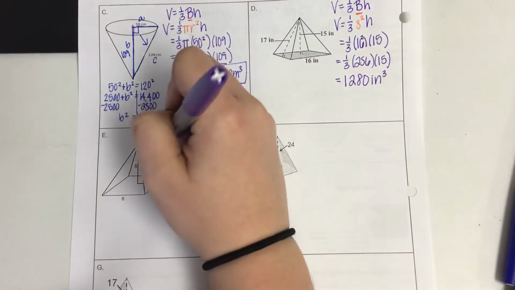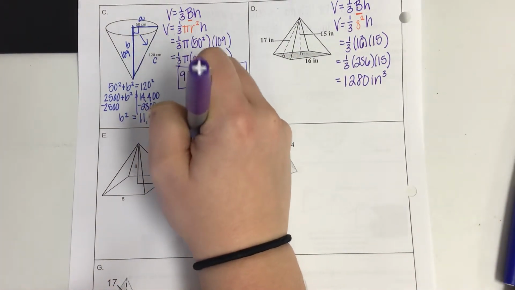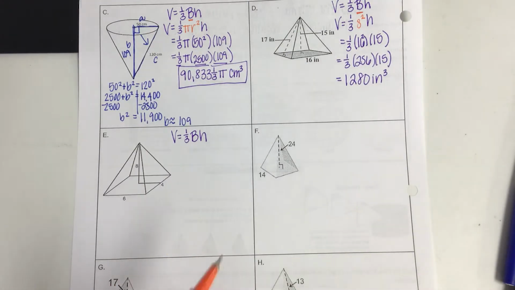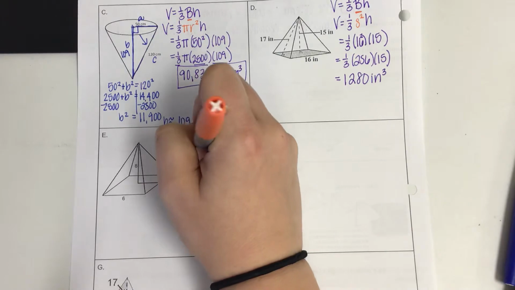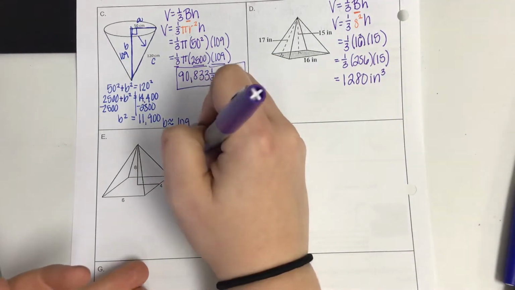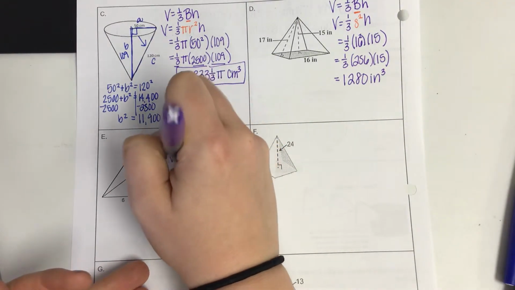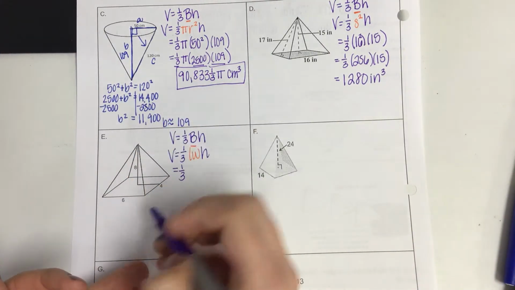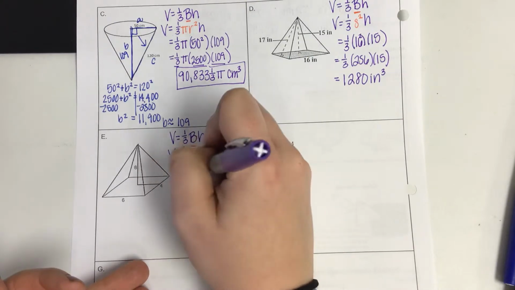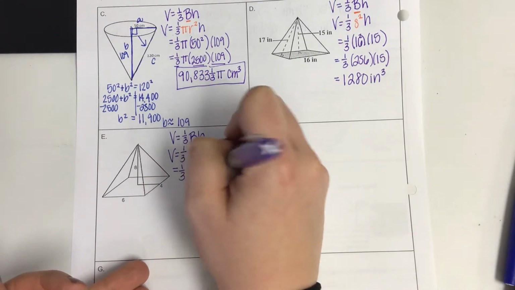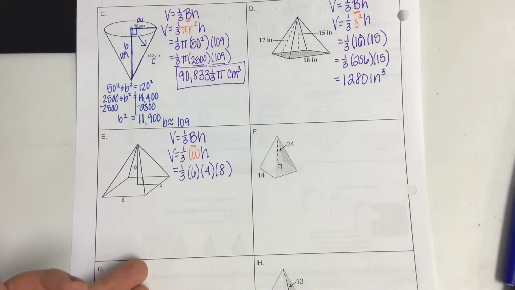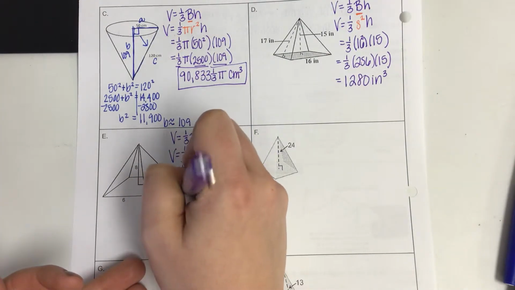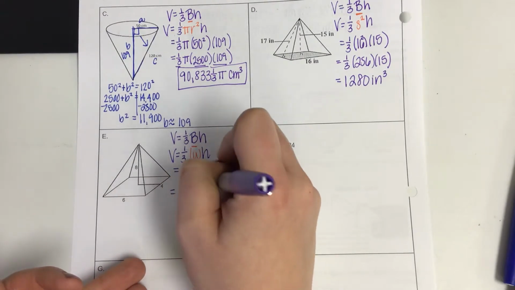Letter E, we start with our formula. Volume is 1/3 area of the base times height. This time our base is a rectangle. Formula for area of a rectangle is length times width. We still have our h and our 1/3. So we fill in our numbers. So we have 1/3. We have the length of our base is 6. The width of our base is 4. And the height of the whole pyramid is 8. We can multiply all those together and get 64. We do not know our units, so we're going to write units cubed.